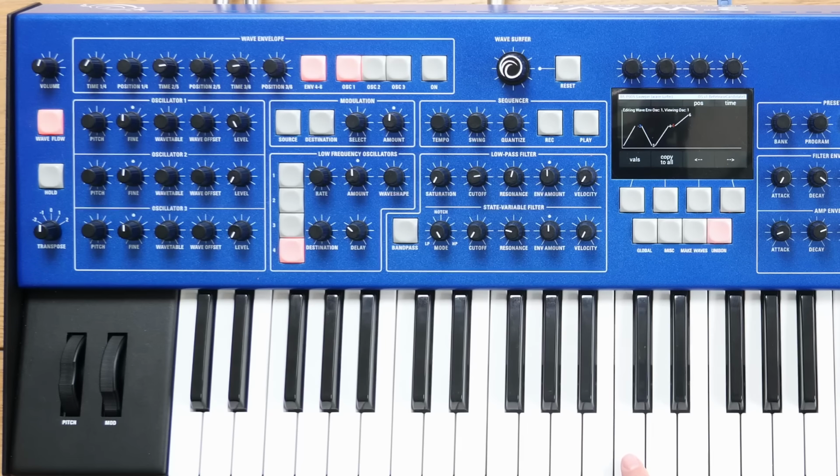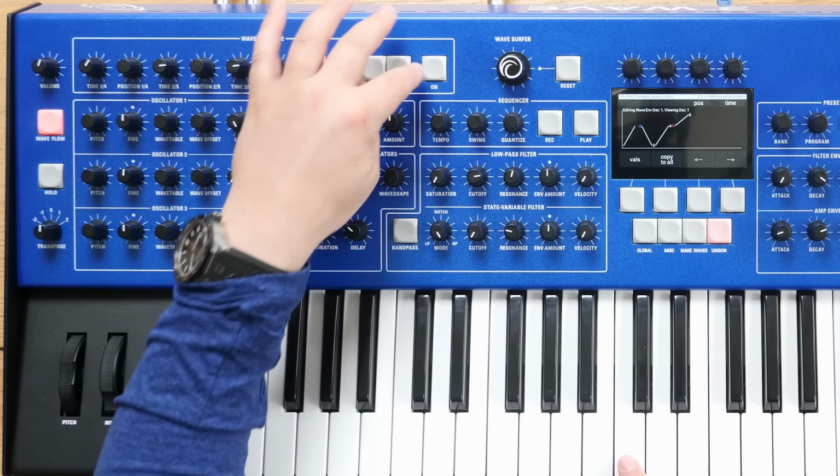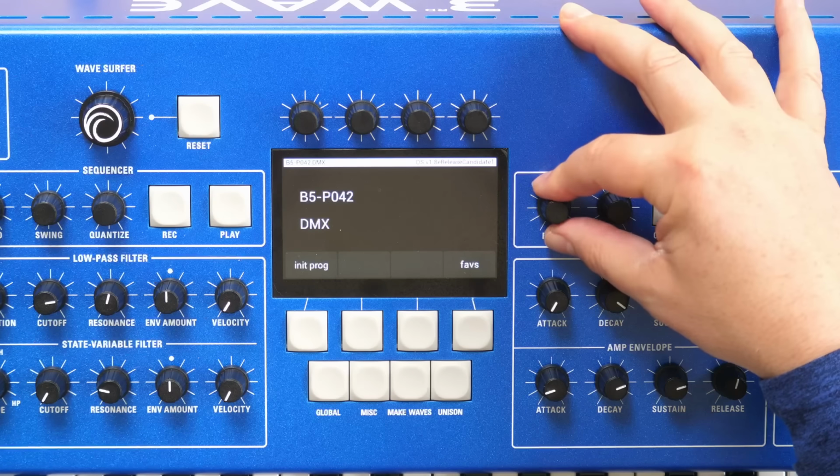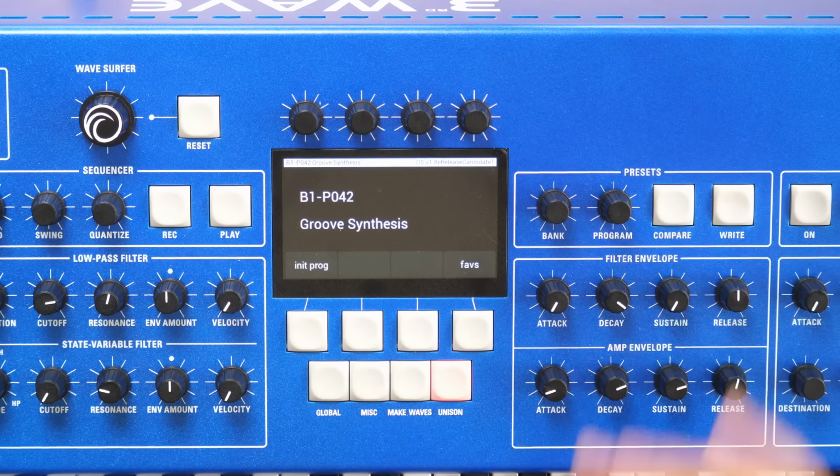Turn that off. We're not modulating through it. It's quite simple, really. What might be even more obvious is just to show you some of the looping functions.